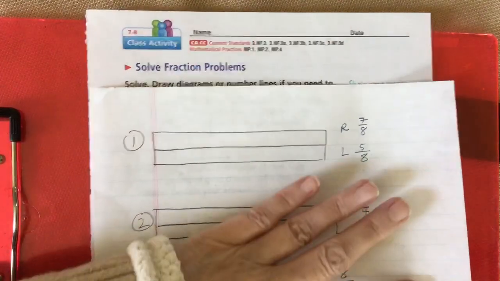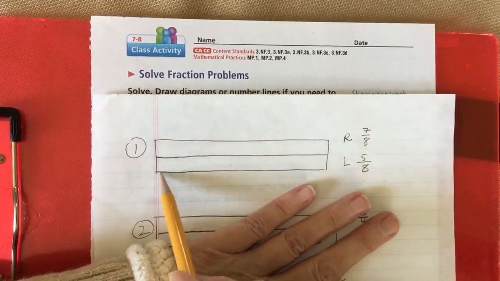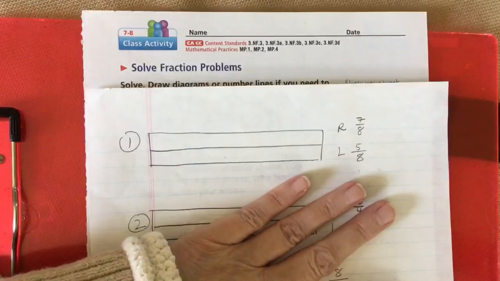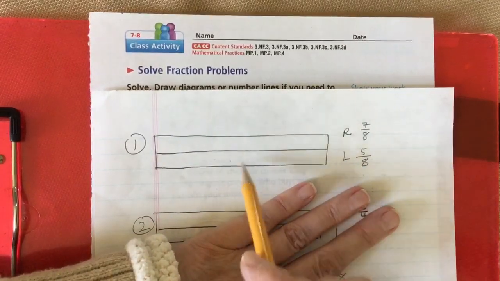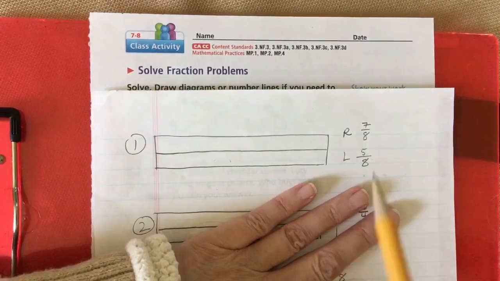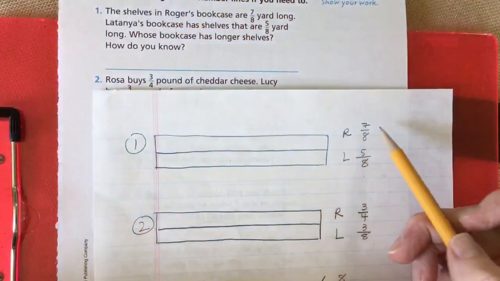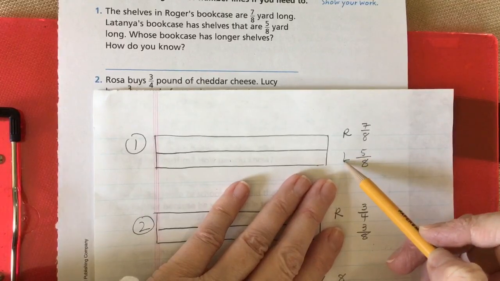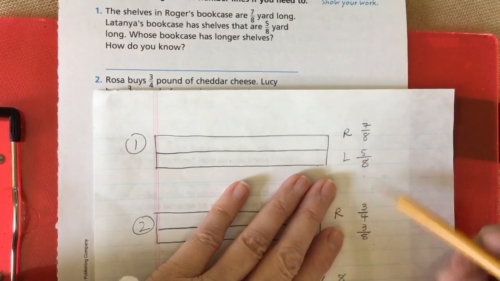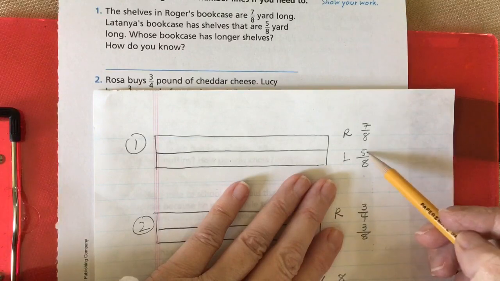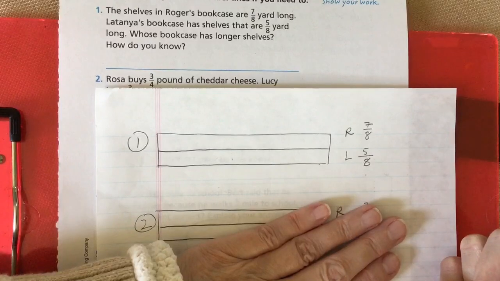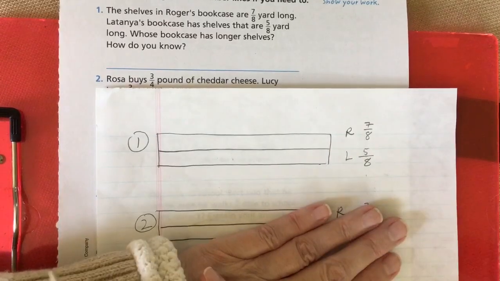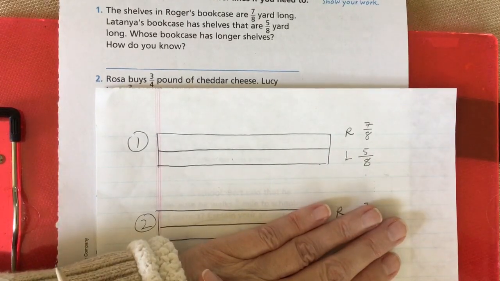So what I did on my paper was I drew 2 fraction bars, one on top of the other. It may look like I drew 1 bar and divided it in half horizontally. No, it's actually 2 separate bars. And I drew one for Roger and one for LaTanya. And I made a note over here on the side how long Roger's is and how long LaTanya's are. So pause the video and do that. And then when you come back, we will partition these. We will divide them equally into the pieces that we need to.